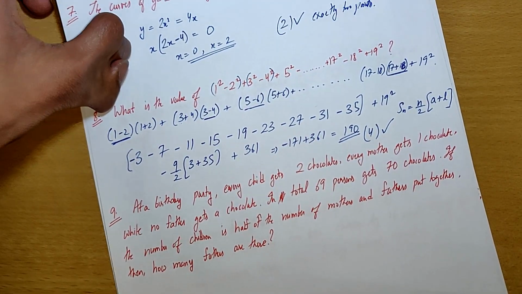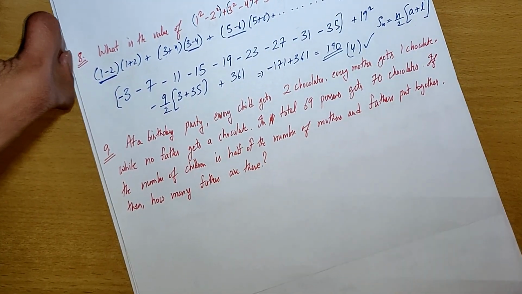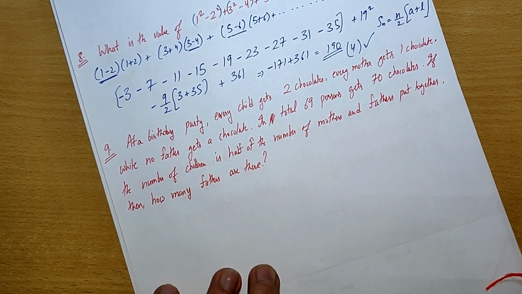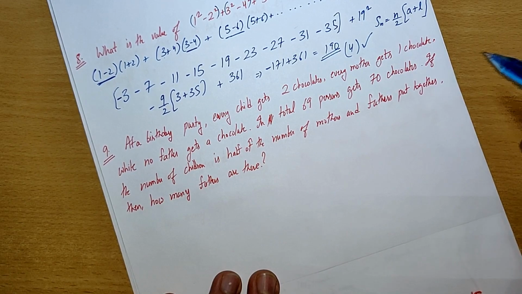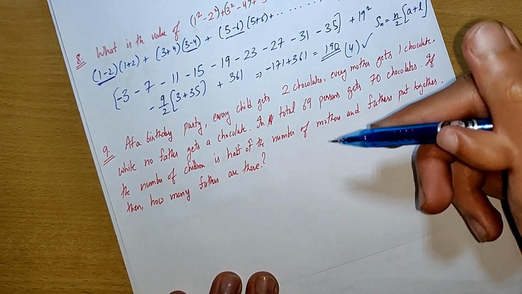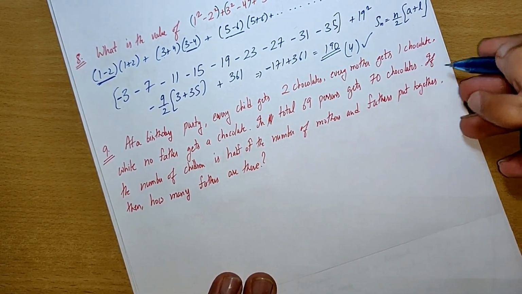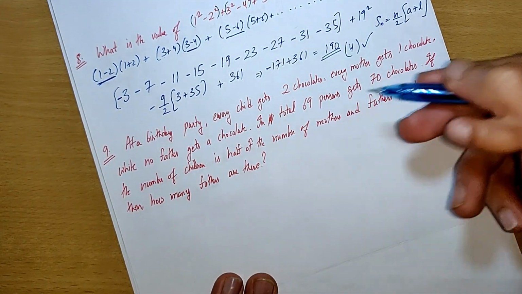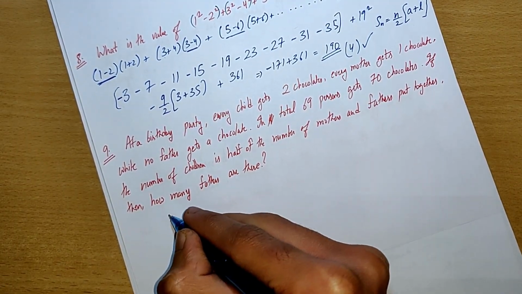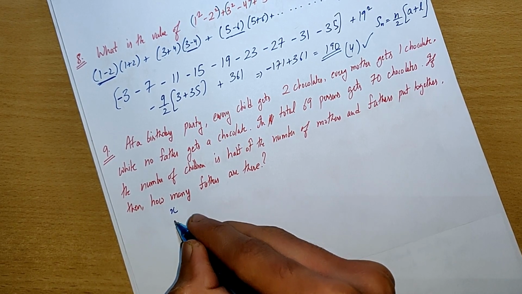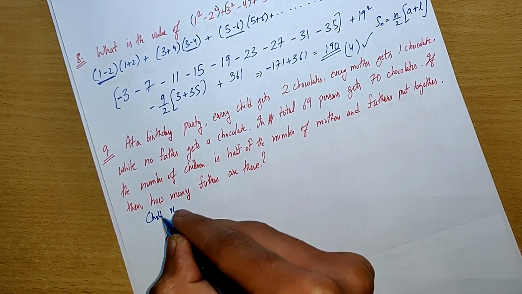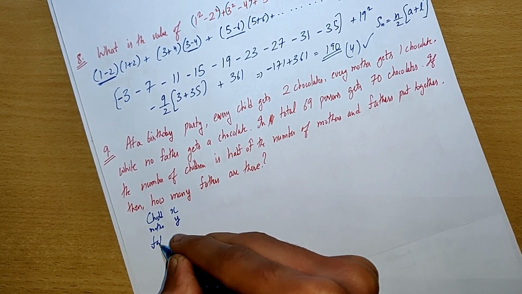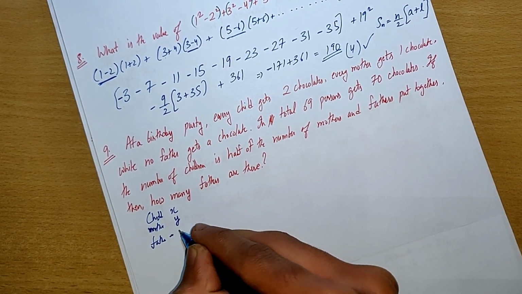Next question. At a birthday party, every child gets 2 chocolates. Every mother gets 1 chocolate, while no father gets a chocolate. In total, 69 people get 70 chocolates. The number of children is half the number of mothers and fathers put together. How many fathers are there? So we'll form the equations from the information given. We'll assume the number of children is x, the number of mothers is y, and the number of fathers is z.